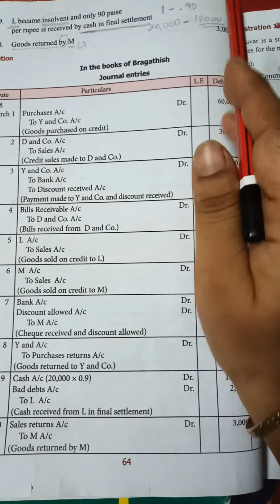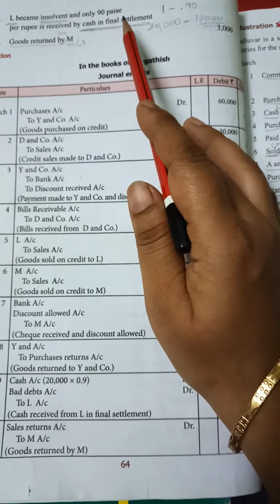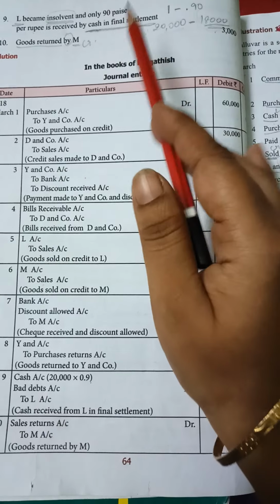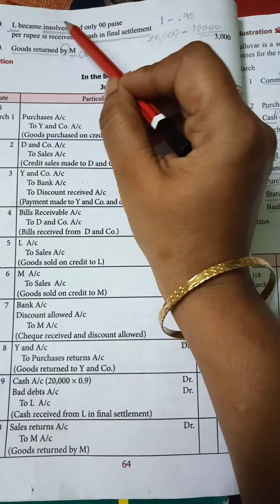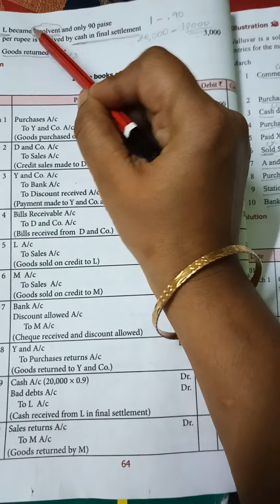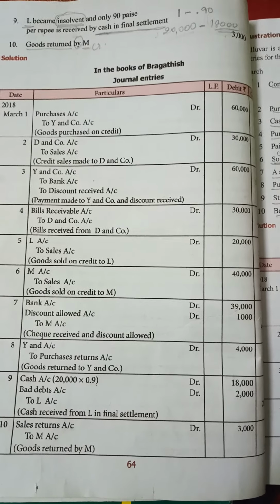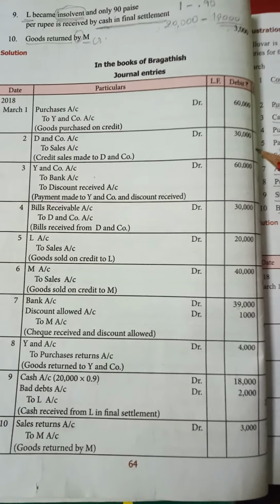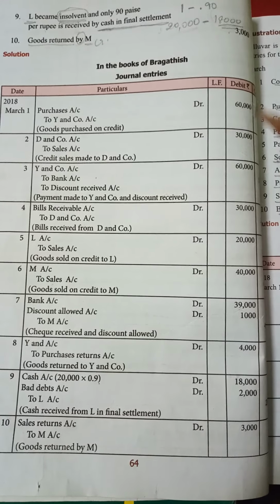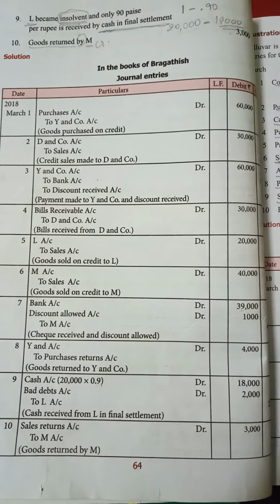Why do we say bad debt? Previously in full settlement we said discount, right? Whenever we see the word insolvent, it is to be considered as bad debt, B-A-D, D-E-B-T. So now when you write L became insolvent, L is our customer, right? Now he is going to pay us.